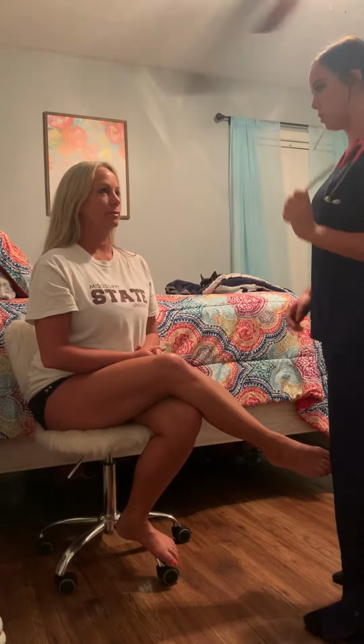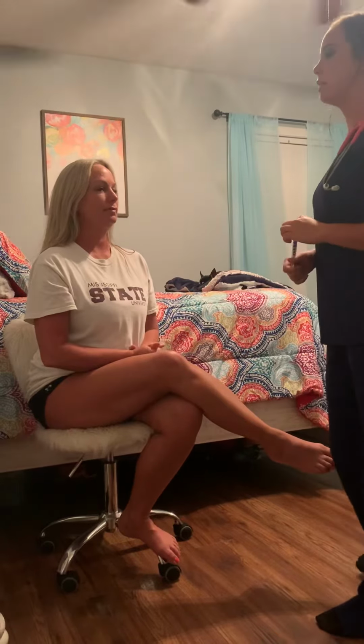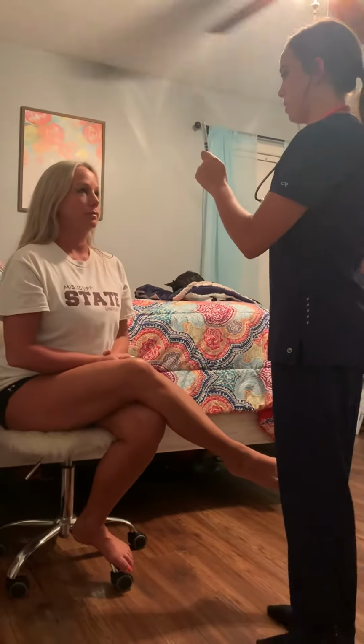Can you look at my pen light and look at the wall? And her pupils adjusted to accommodate letting more light in. I'm gonna check the symmetry of her eye movements. Can you follow my pen light?